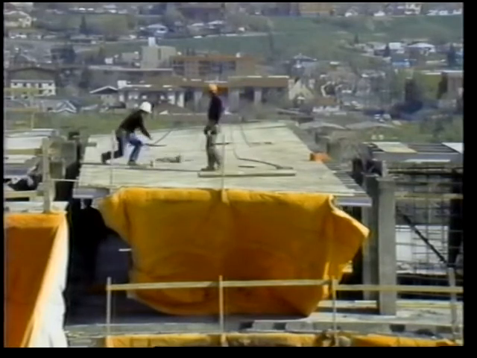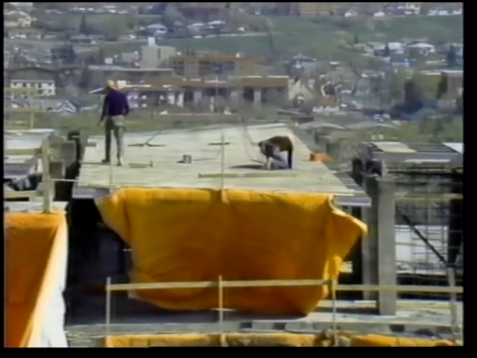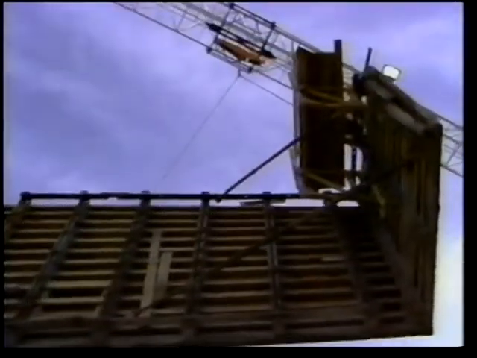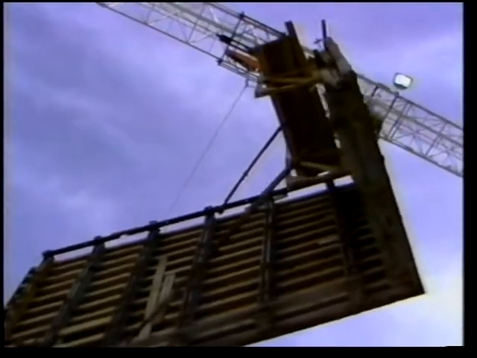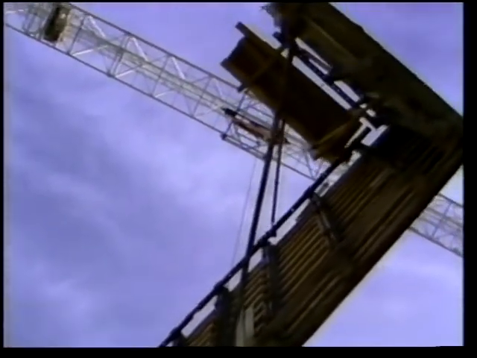Fly forming is a systematic way of forming large floor slab areas in high-rise construction. Like gang forming, it uses modular, reusable panels pre-assembled to meet the job requirements.